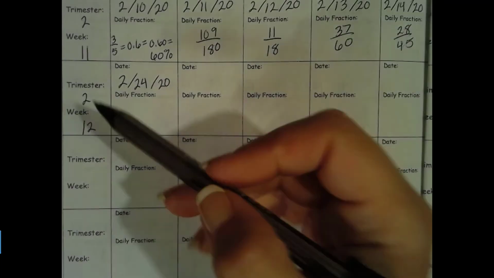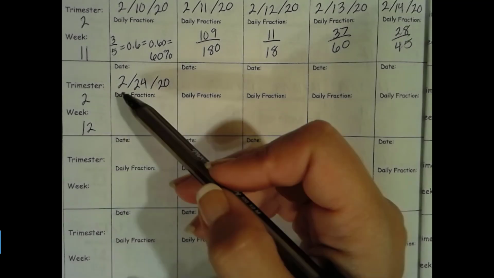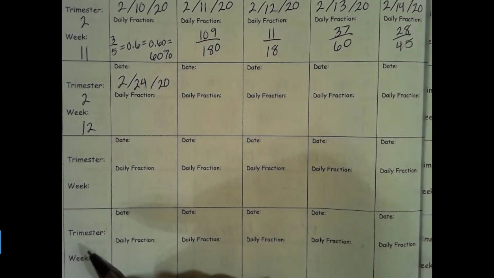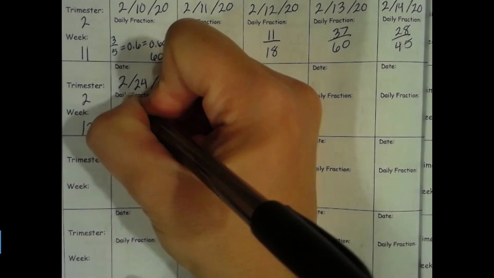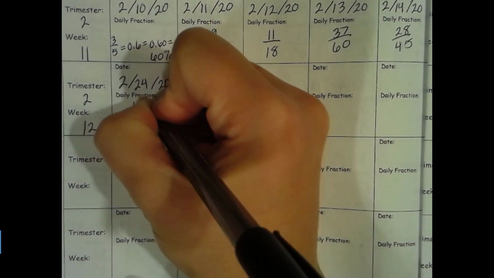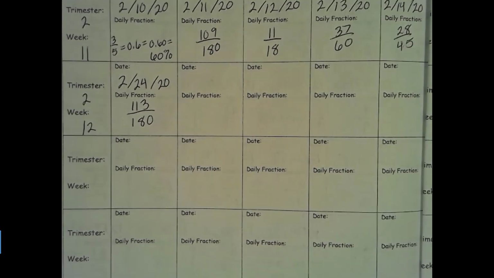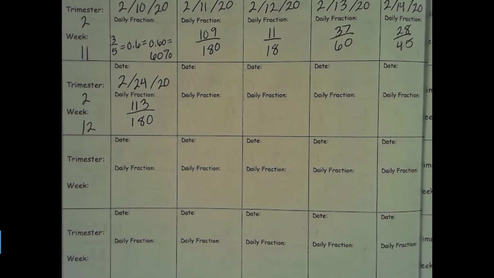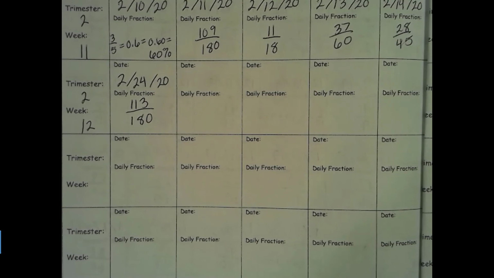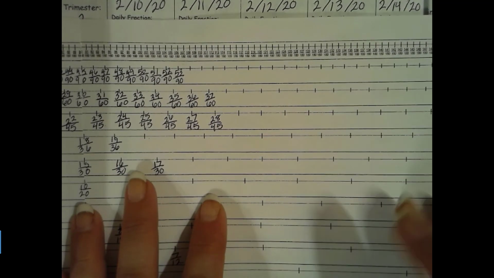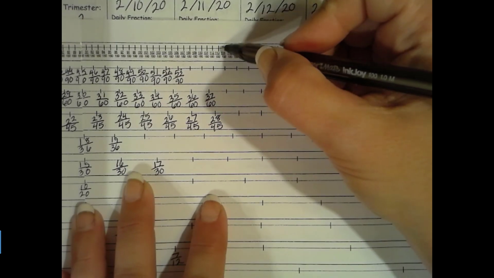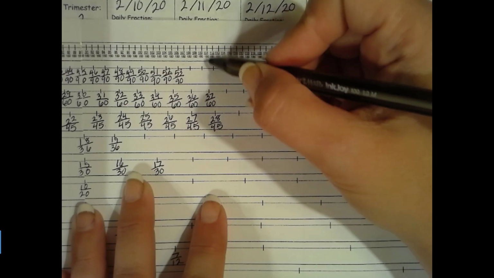All right, now let's go ahead and fill in our data collection page. We are on trimester 2, week 12. Today is 2/24/2020, and our fraction for today is 113 180ths. 113 is prime. It is not a factor of 180, so that means our greatest common factor is 1, and we did groups of 1. When we do groups of 1, you don't have to get your number line out because it's already on there. I just like to show you where it is.